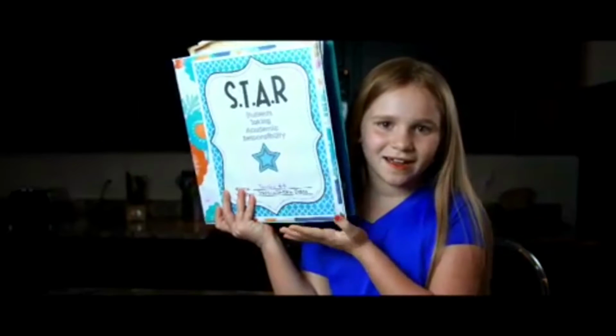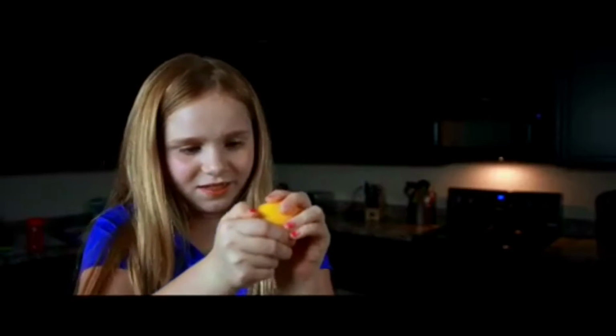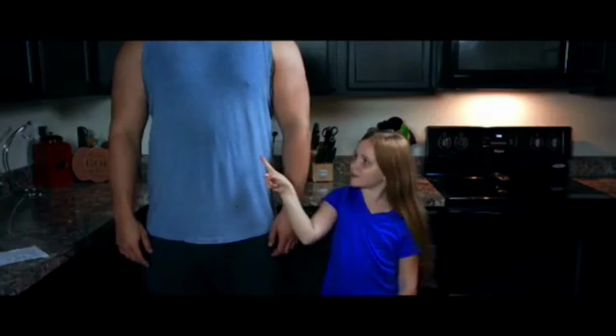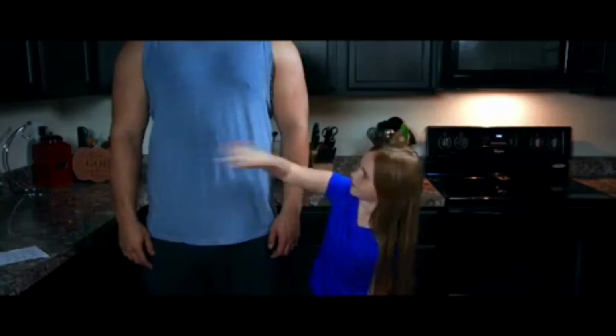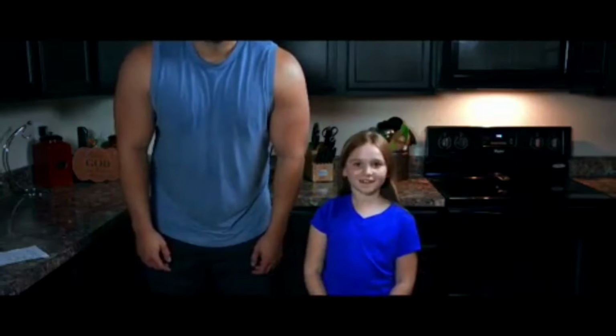Solids are visible, which means they're able to be seen. Solids do not easily change shape. Mom and her fake lemons. Solids do not always have the same mass. Liquids are also visible.